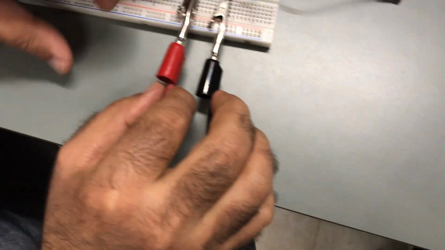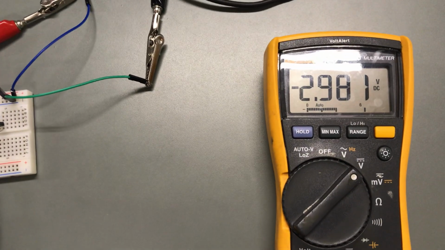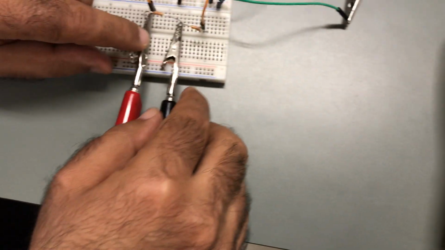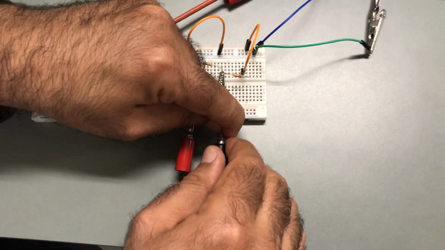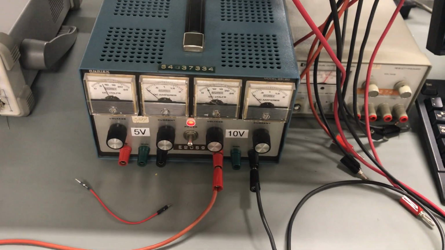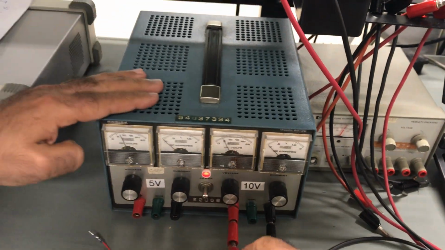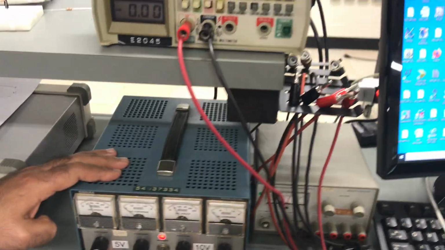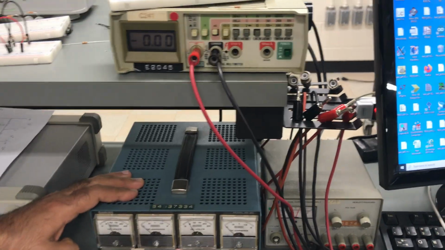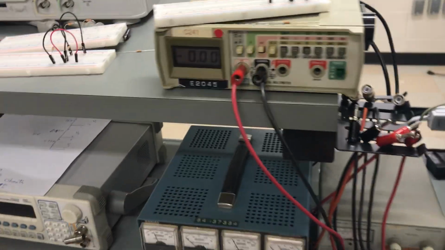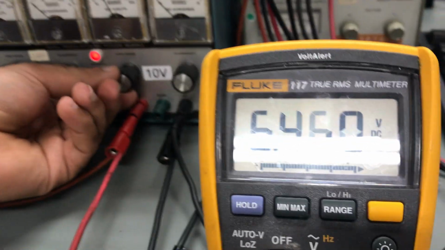So I connected it in parallel. I don't need to disconnect the circuit, so I will turn on my power supply. And before doing that, I have to adjust the value of the power supply to be 10 first. So let me check if the value of the power supply is 10 or not. I need to adjust the power supply value here to be 10.